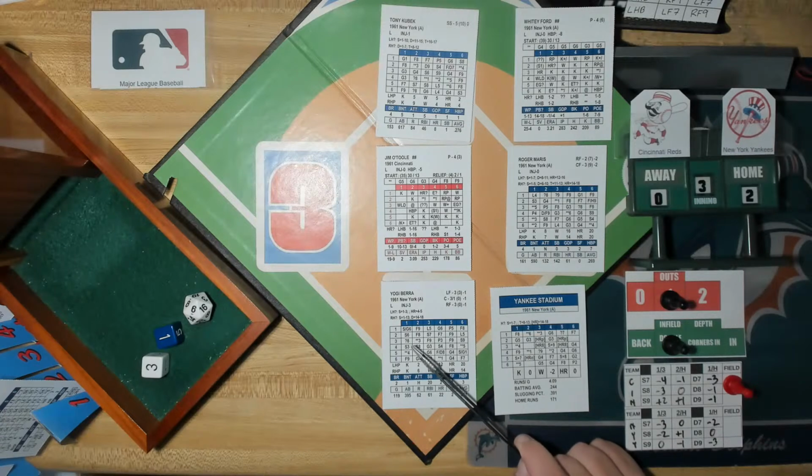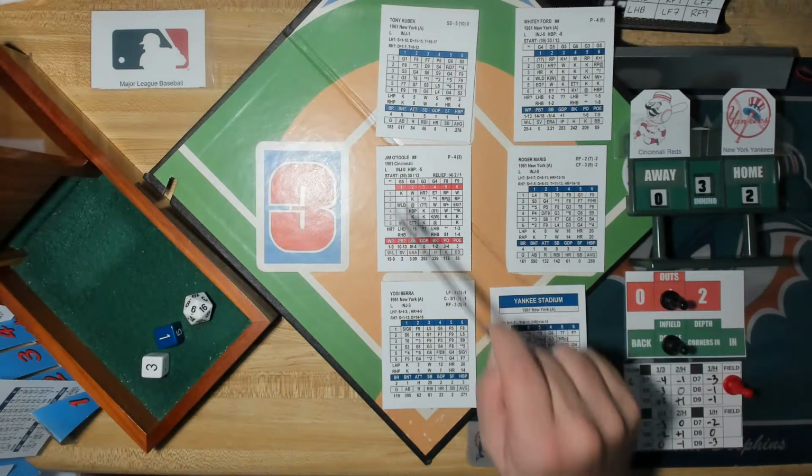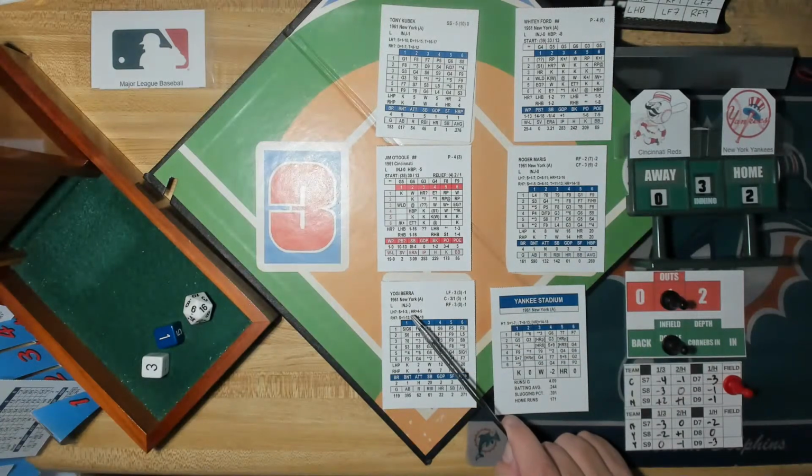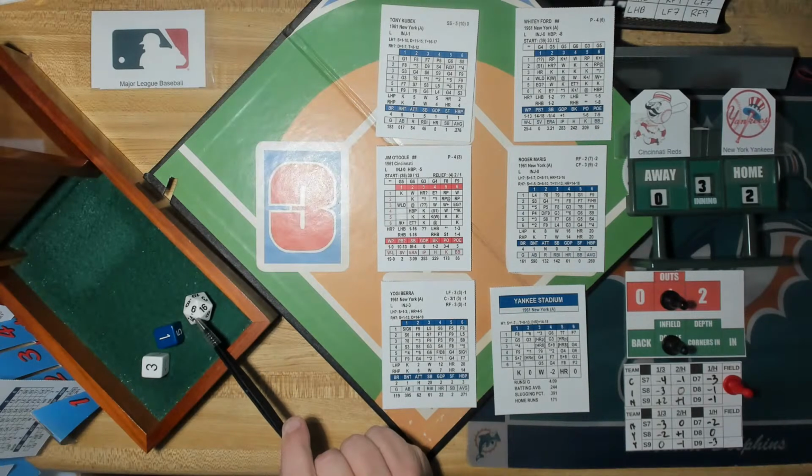This is what I call a power hit to center field. Against the lefty, Berra, a 1-3 would be a single. A 4-5 is a home run. That is a 6. He just missed it.